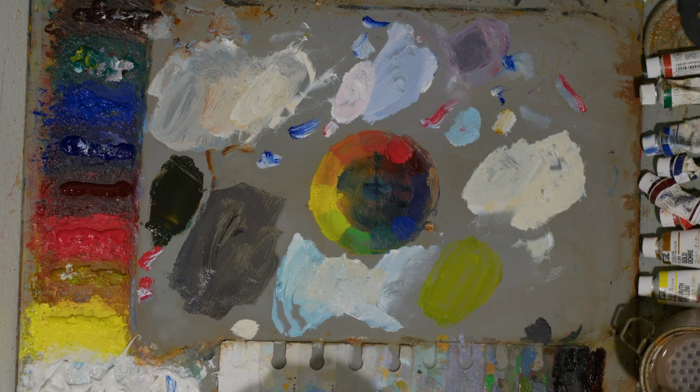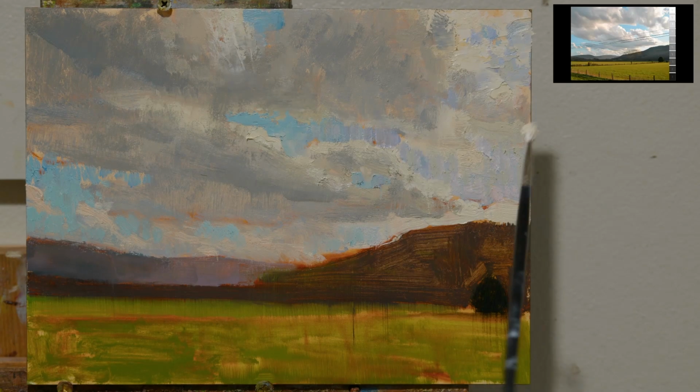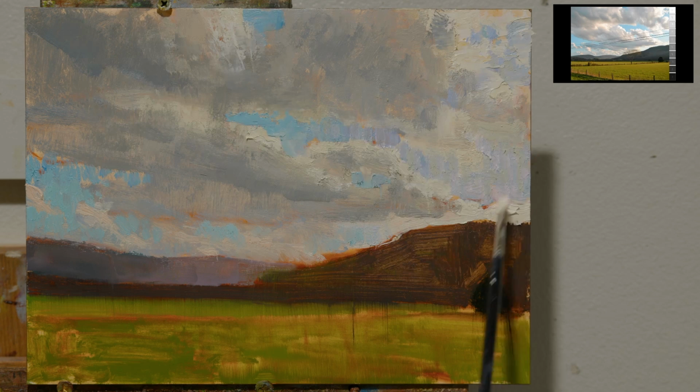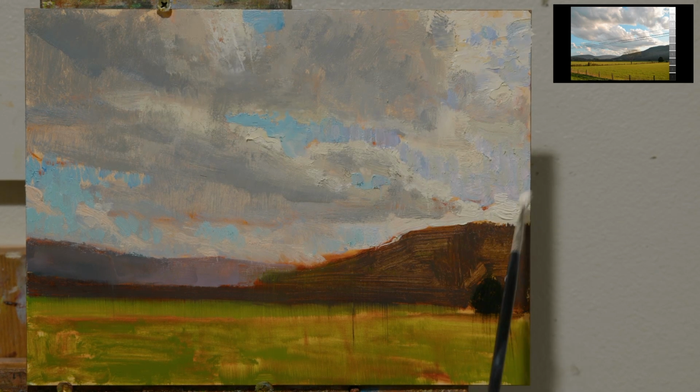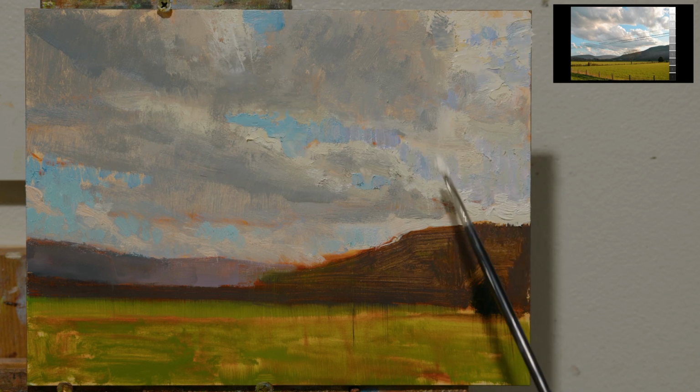I'm going to take a new mixture of titanium and gold ochre. And right here, particularly right here, you see how that was what it needed.